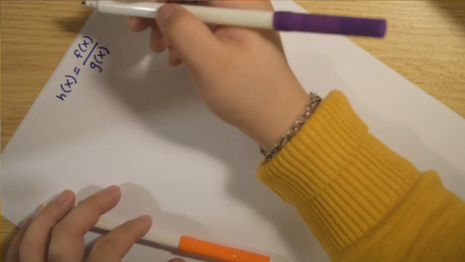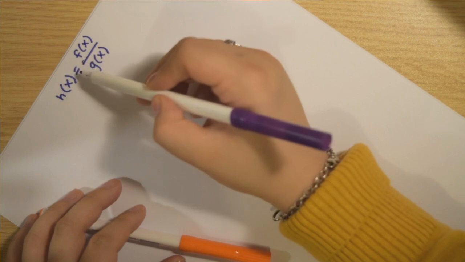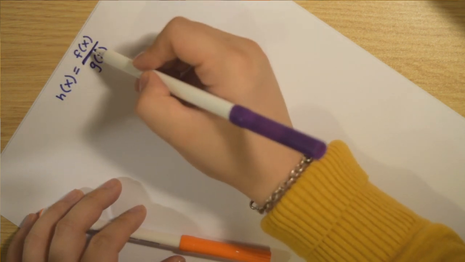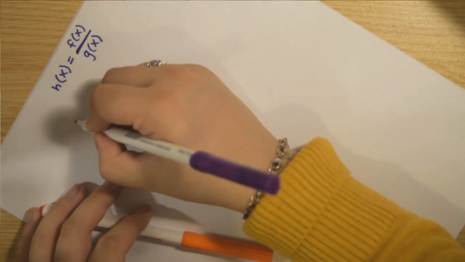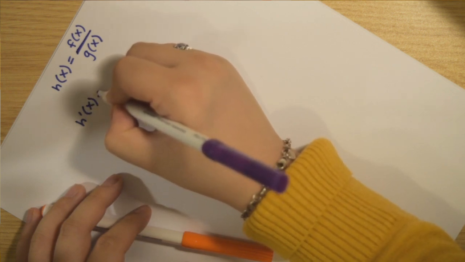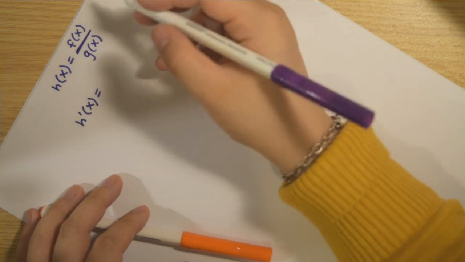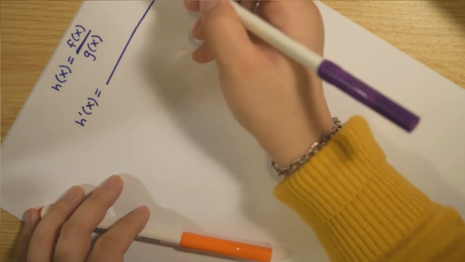The word quotient implies division. So this fraction says this thing divided by this thing. So the quotient rule then tells me how to actually find the derivative of this thing if it has this form. And the formula goes like this.